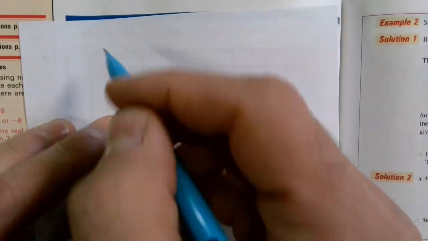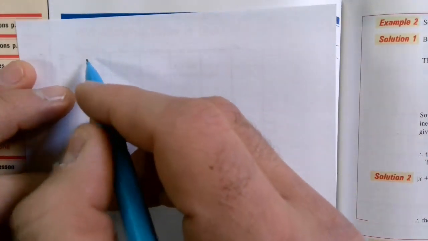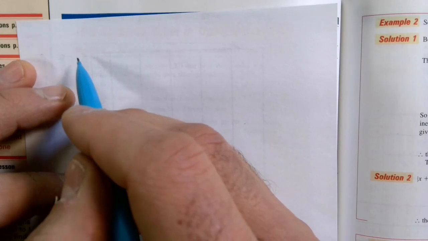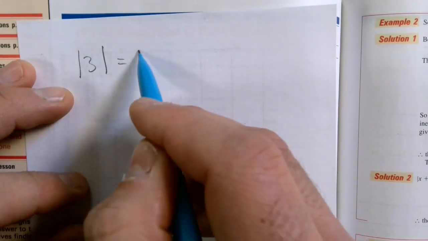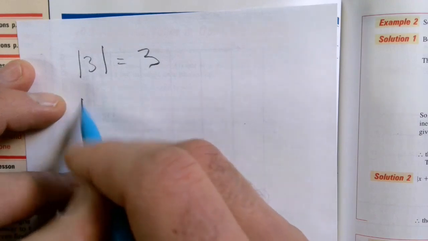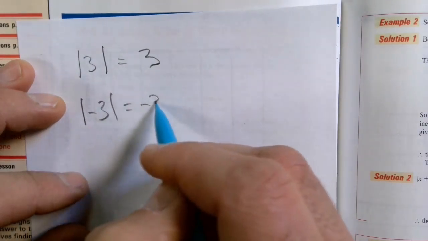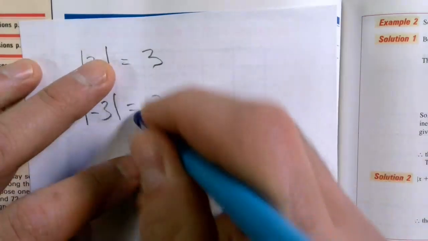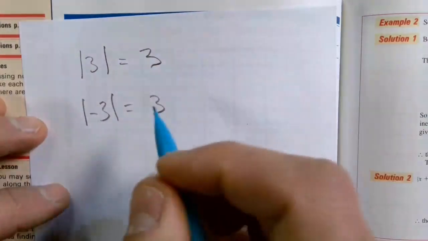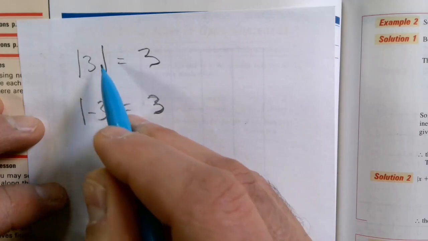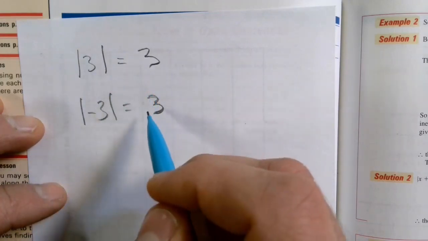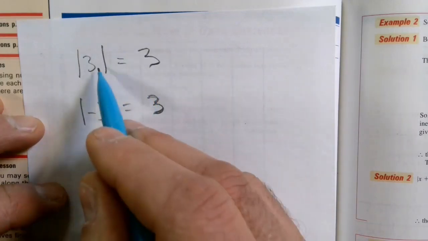So absolute value asks the question, how far away from 0 is a number? So how far away from 0 is 3? That's 3 away. How far away from 0 is negative 3? It's not negative 3, it's just 3. So how far away, not the positive or the negative, but how far away from 0 is it? Absolute value answers the question.